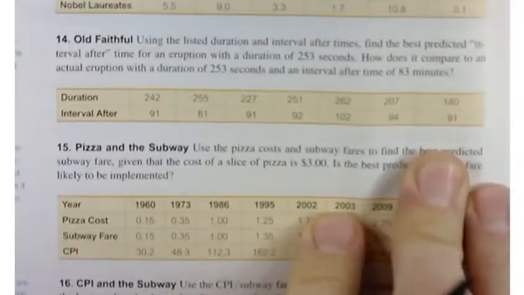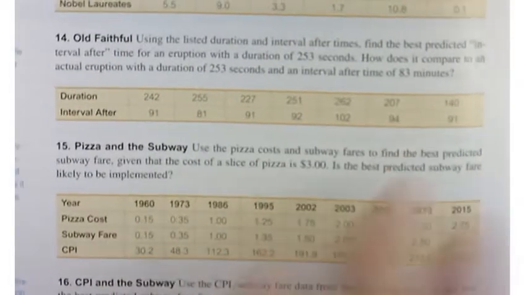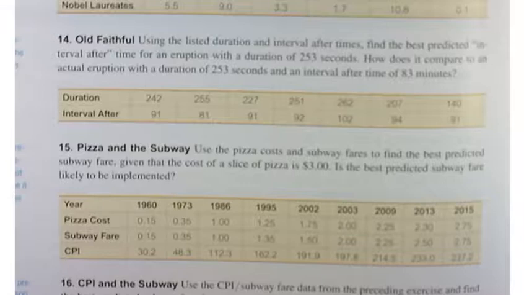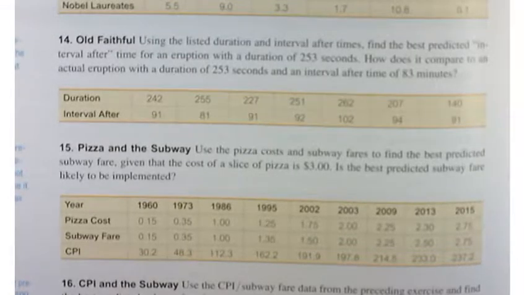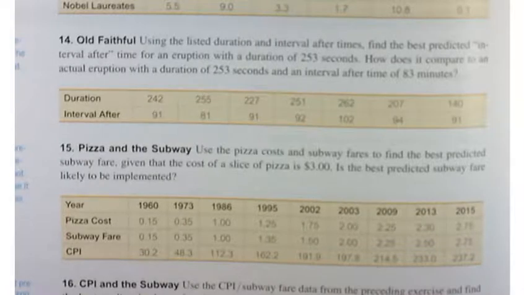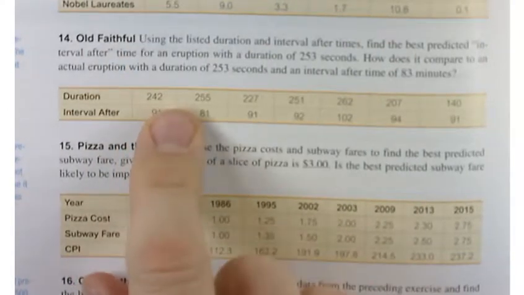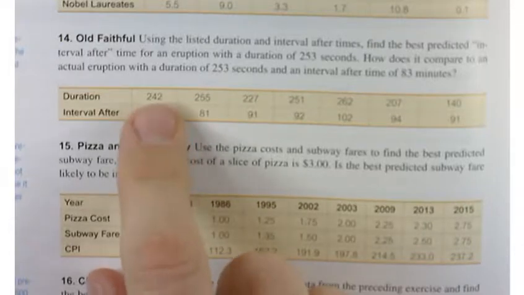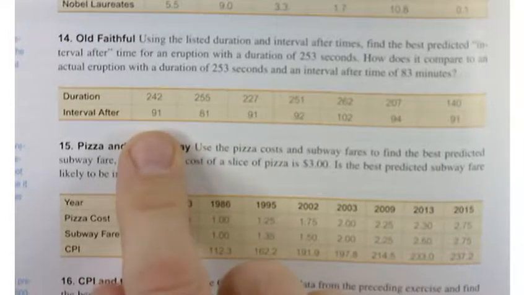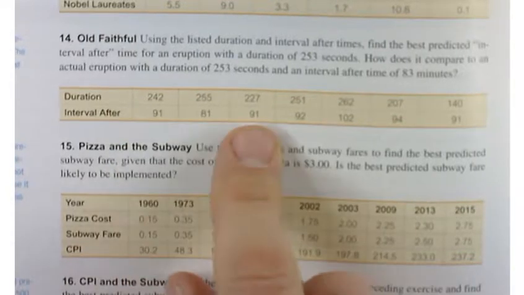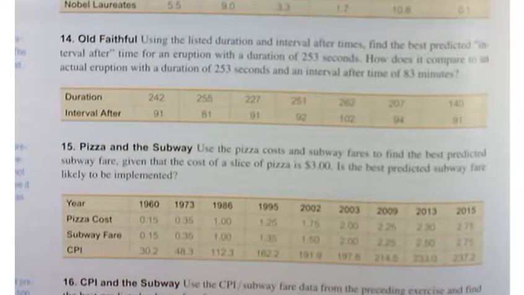Yellowstone, yay. It's a geyser. Yellowstone has more active geysers than the rest of the world combined. So, a neat little hot spot underneath the Earth's crust. And based on the time between intervals and duration of eruption, maybe we can make a prediction for how long it'll be before the next eruption. So we'll see how good we can do.